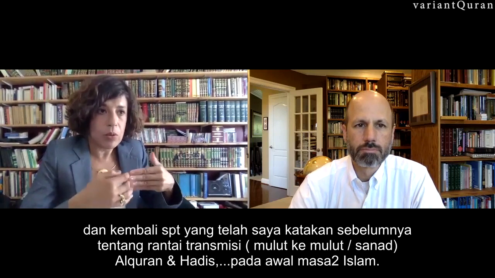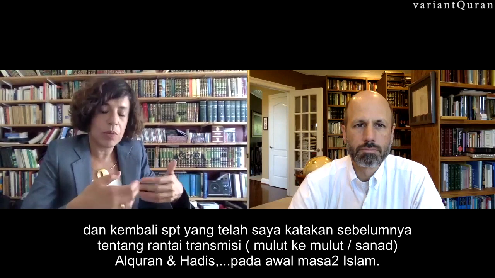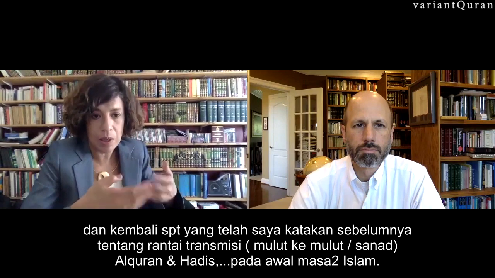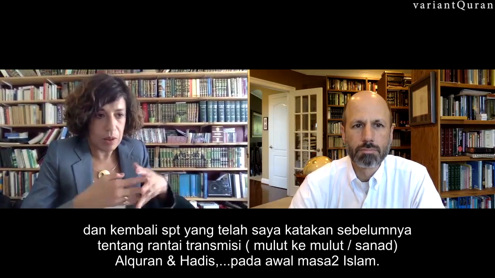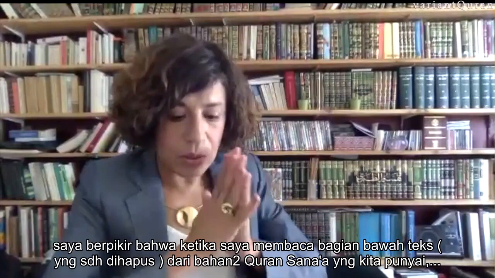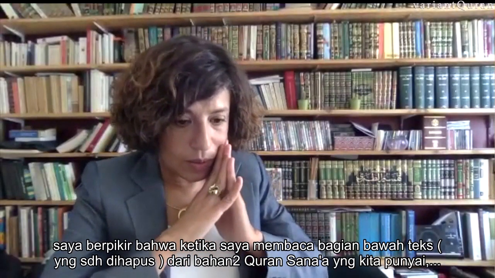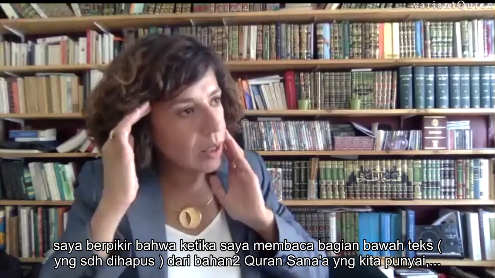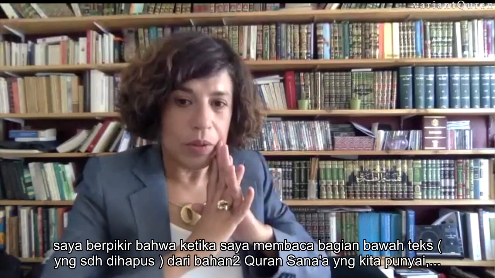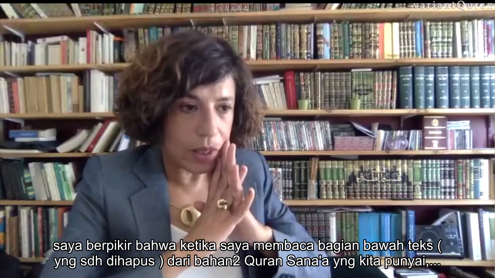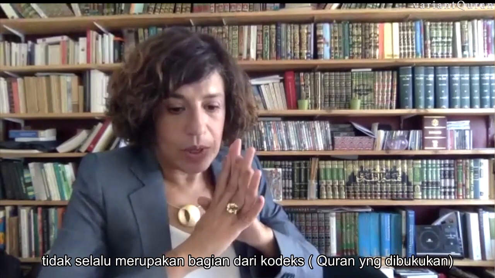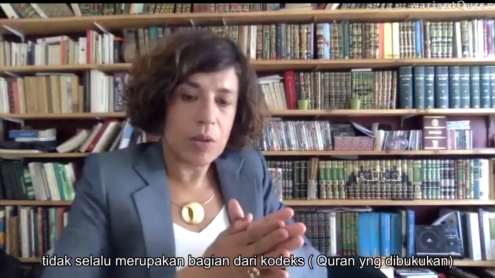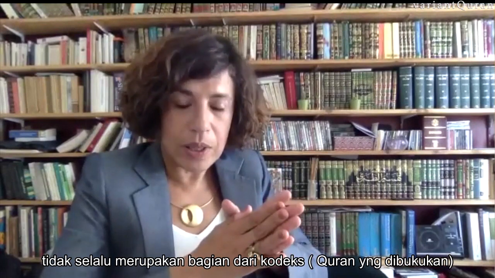And going back to what I said about the transmission of the Quran and Hadith and other material in circles of transmission in the early Islamic learned milieu, I was thinking when I read the lower text, when they deciphered the lower text, that all the Quranic material we have does not necessarily constitute part of a codex.